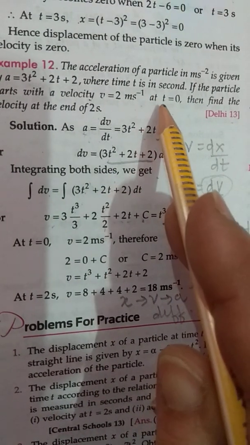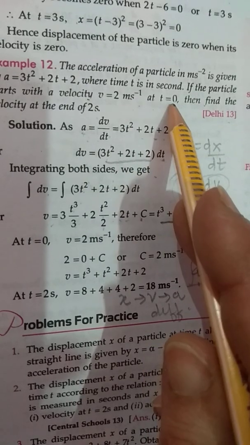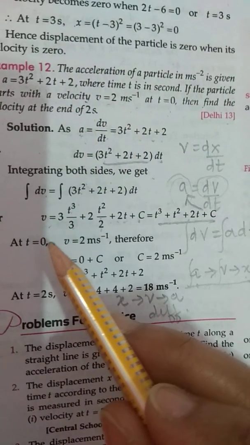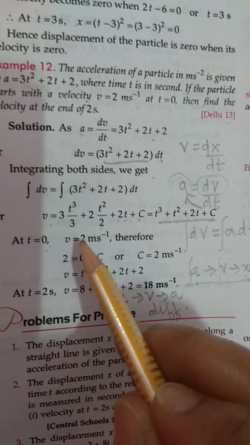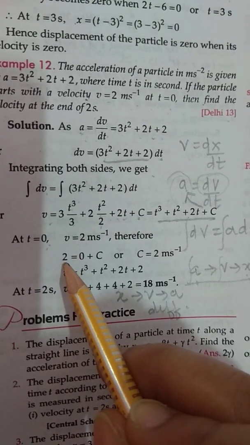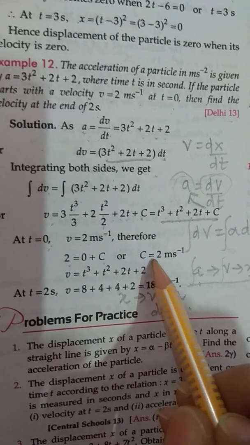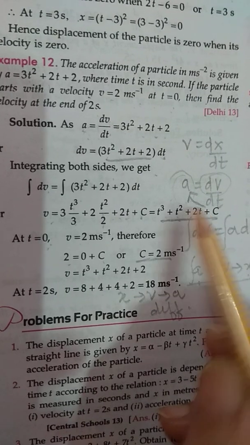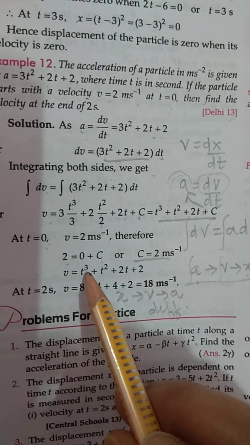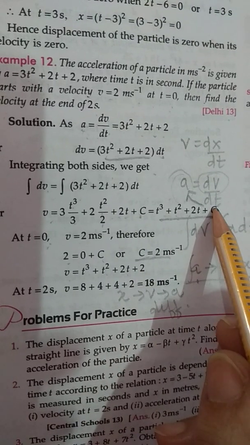The limits are given to you. Time is equal to t equal to 0, and at that time velocity is 2. So put the value of t as 0 and put v equal to 2. So 2 equal to 0 plus 0 plus 0 plus c. So the value of c comes out to be 2 meter per second. Now put the value of c in this equation again. You will have v is equal to t cube plus t square plus 2t plus 2 in place of c.